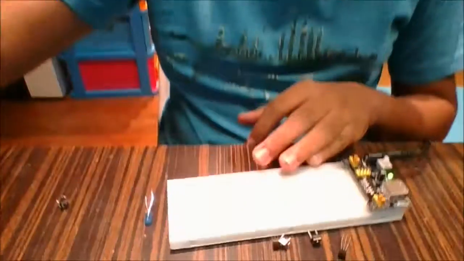And yep, that was the AND gate. Now, if you want to look at the gate a bit longer, you can pause the video. And now it's time to begin building the AND gate.